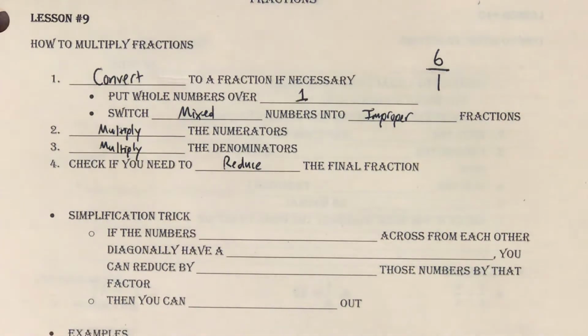Now within this, most of the time, to be honest, if you multiply straight across, you're going to have to reduce at the end of it, probably about 90% of the time. But we have what I like to call a simplification trick when we're multiplying. What the simplification trick does is simplify the numbers before we multiply so that we don't have to reduce at the end.